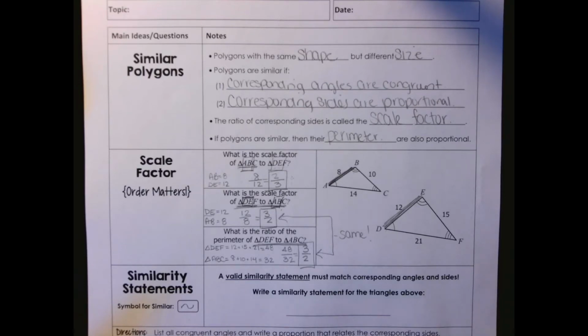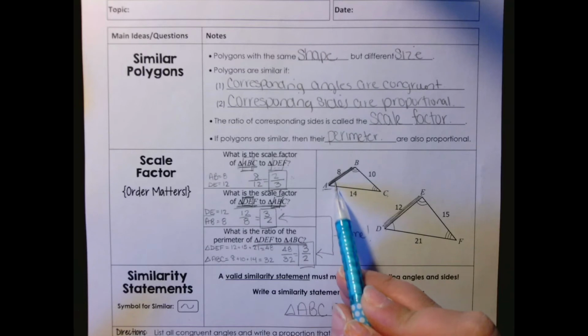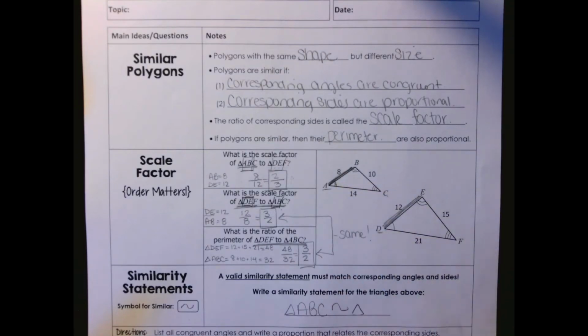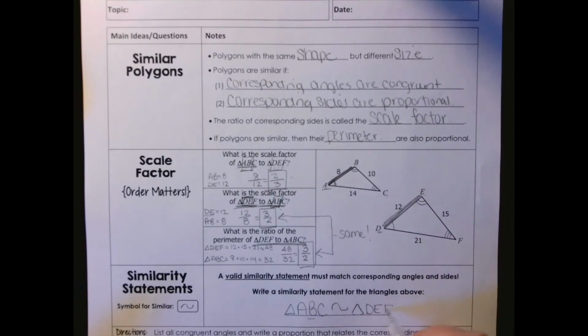So if we are looking to write a similarity statement for these 2 triangles, I'd write my first triangle, and I'm going to pick ABC, just keep it in alphabetical order. Then I'm going to write my similar symbol, and then I'm going to write my second triangle. I put angle A first, so whatever angle is congruent to angle A needs to come first in my second triangle, so that's going to be D. Then I put B second, which is congruent to angle E, so E has to come second. And lastly, angle C and angle F are congruent, so F needs to come last, and that is going to be my similarity statement.